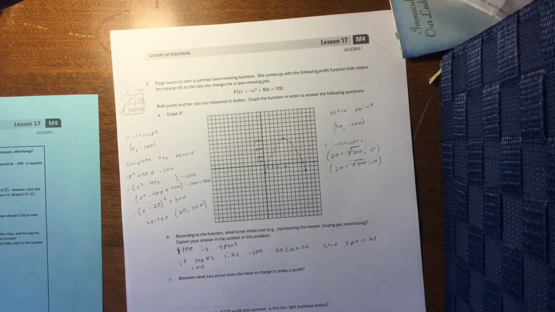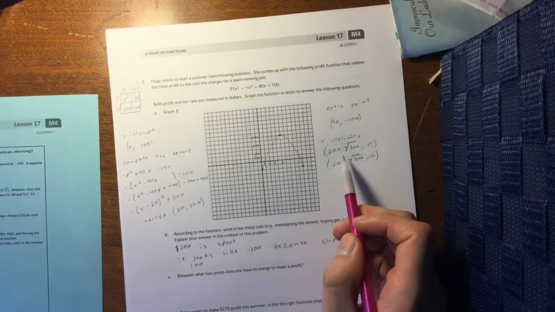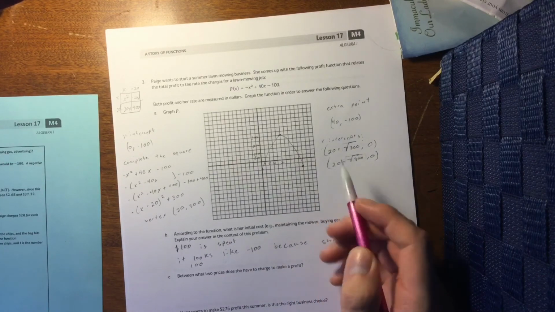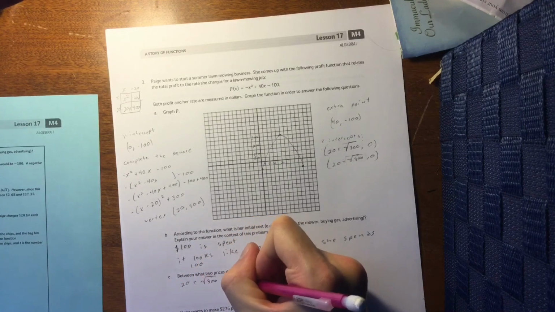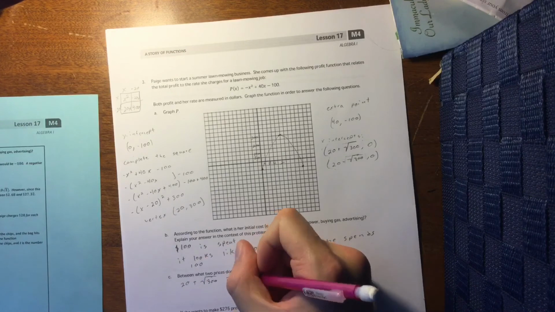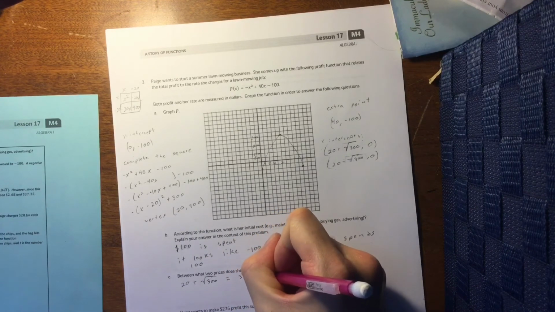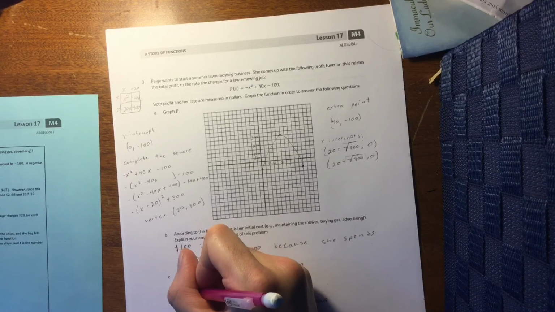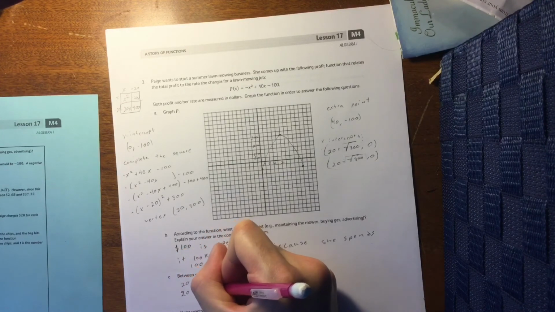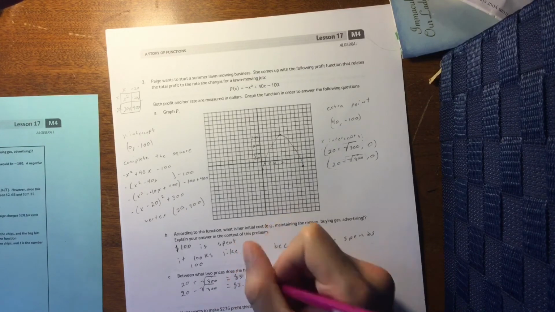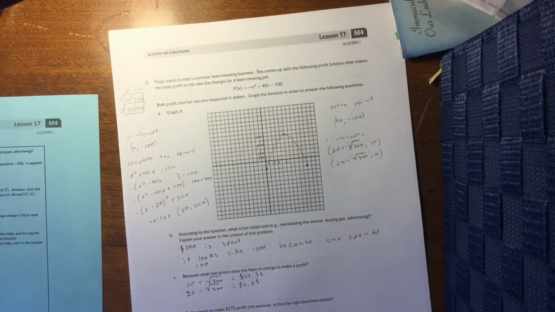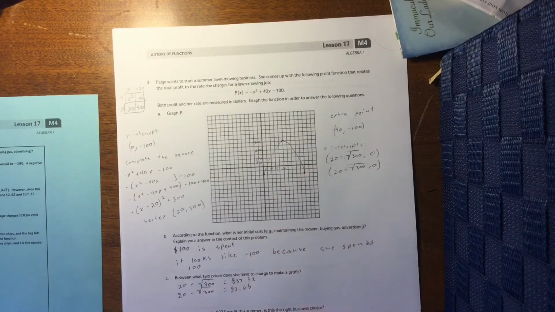So when we're looking at these two, between what two prices, she needs to be between this price and this price here. So between 20 plus the square root of 300, which if you round it to our money values, is going to be $37.32, and 20 minus the square root of 300, that's going to equal $2.68. So between these two prices, this is where we would need to be to actually make money doing this.